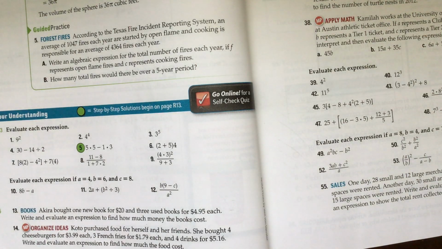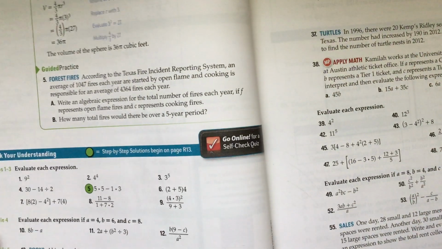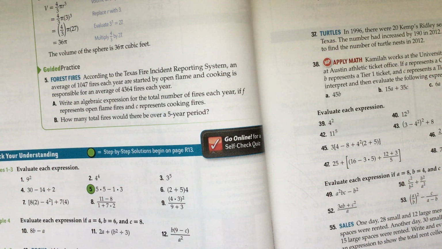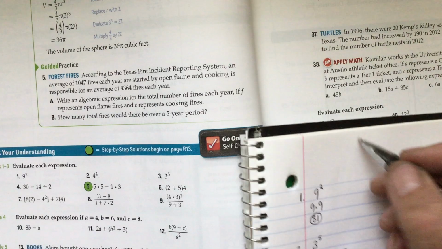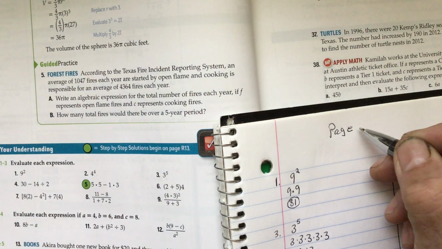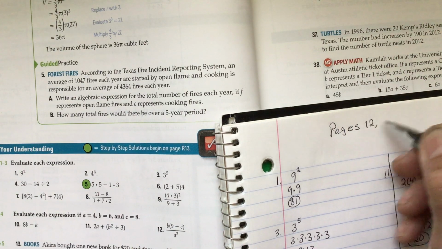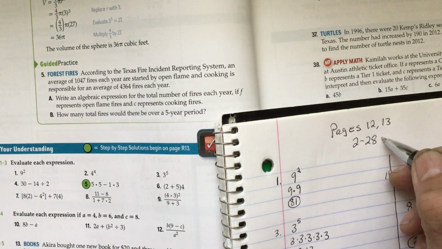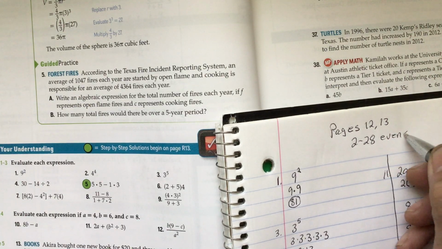All right. I think that's sufficient. And what I need you to do is I need you to work numbers 2 through 28, the evens. Your assignment is pages 12, 13, 2 through 28 evens.